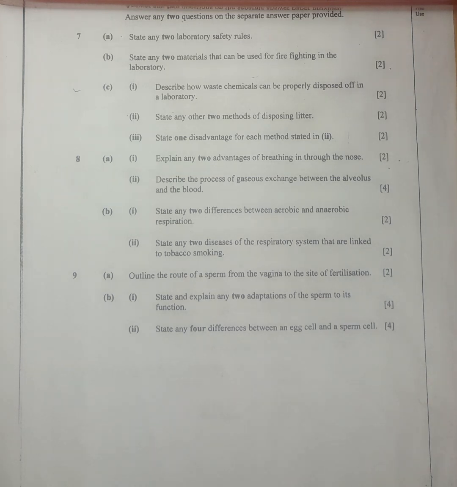And then on B, part 1, we are supposed to state two differences between aerobic and anaerobic respiration. So aerobic occurs in the presence of air, whilst anaerobic, the presence of air is not required. Aerobic first occurs in cytoplasm, then mitochondria, and anaerobic occurs entirely in cytoplasm. The products for aerobic are carbon dioxide and water. The products for anaerobic are lactic acid and alcohol. In aerobic, glucose is completely oxidized, whilst it is partially oxidized in anaerobic respiration.